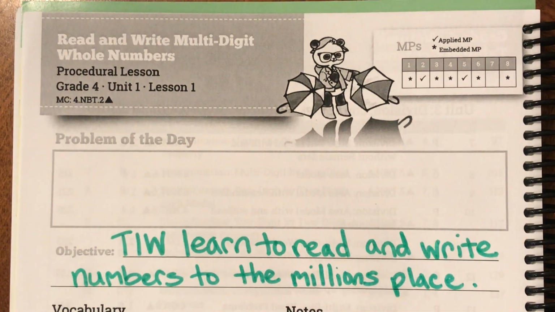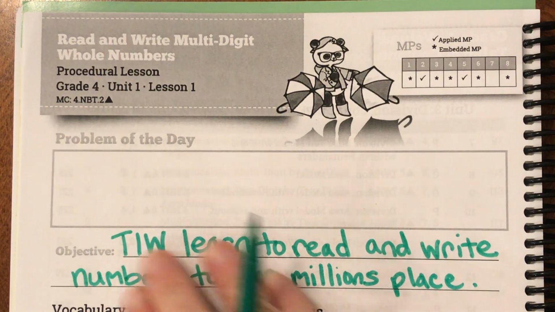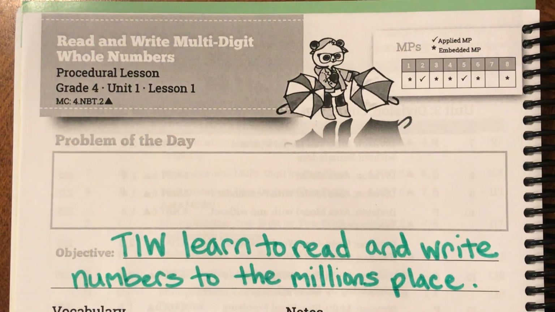Okay, now remember I wrote this in green, so the expectation is that you're writing it with me. So let's read that one more time. Today I will learn to read and write numbers to the millions place.